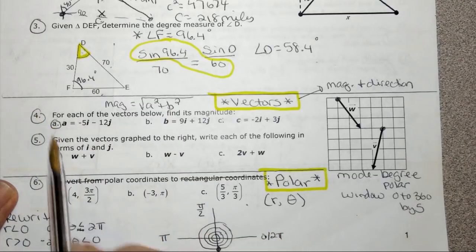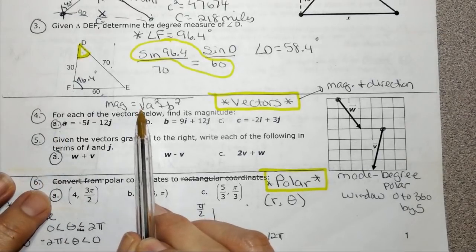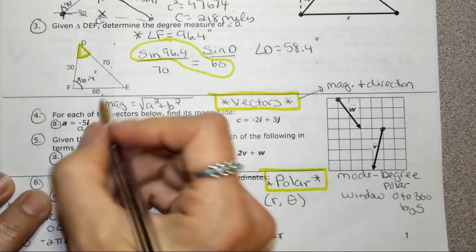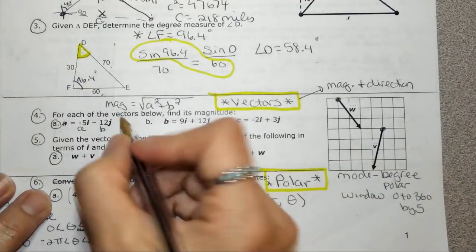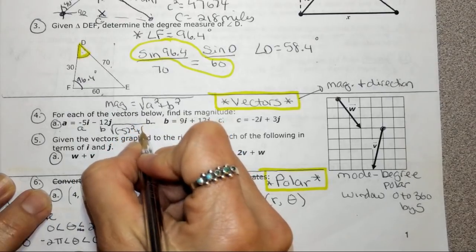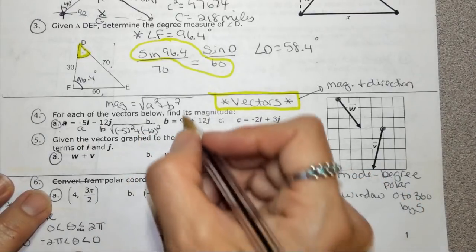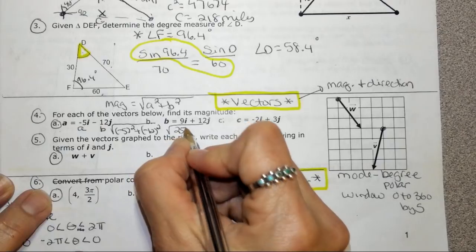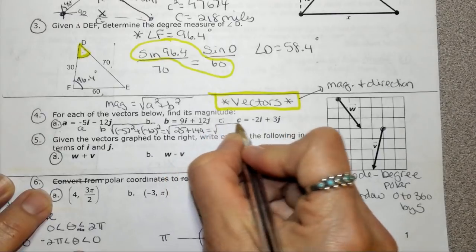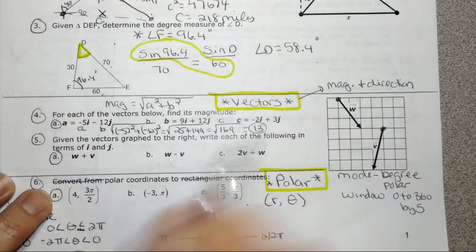I'm going to focus on just doing one from each section. I'm going to do 4a. To find the magnitude of a, I have to take the square root of a squared plus b squared. You need to know that A is the number in front of I and B is the number in front of J. So we're going to have the square root of negative 5 squared plus negative 12 squared. Well, negative 5 squared is 25, and negative 12 squared is 144. And 25 plus 144 is 169, and the square root of 169 is 13.